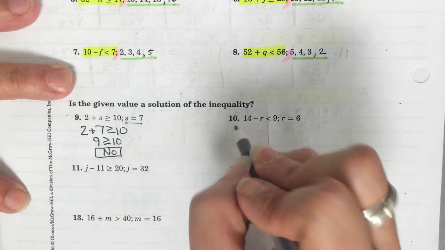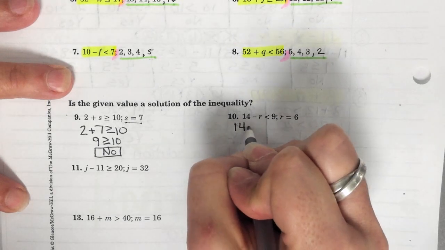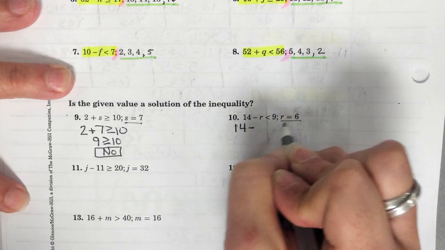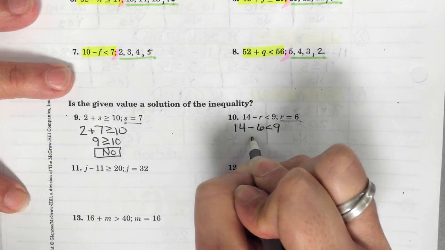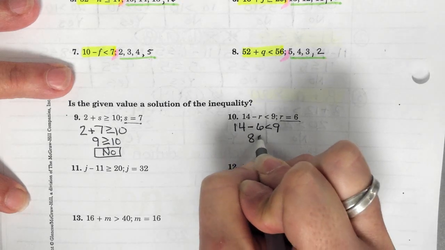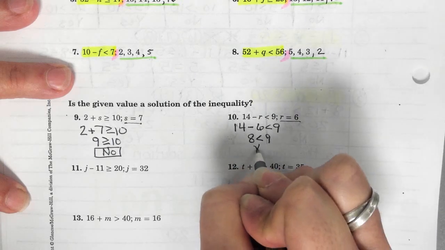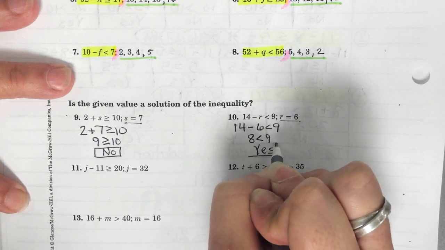And number 10, let's see, 14 minus R is 6, so 8. Is 8 less than 9? Yes. Okay.